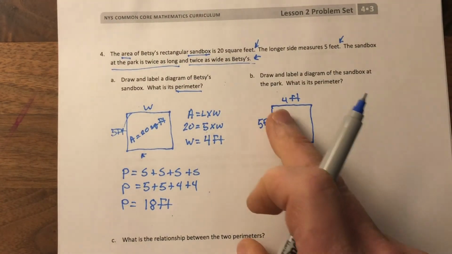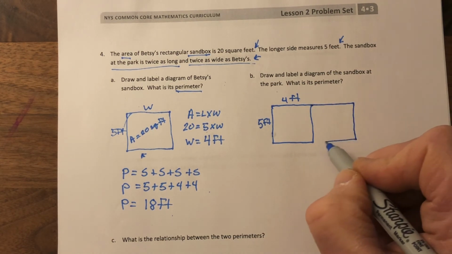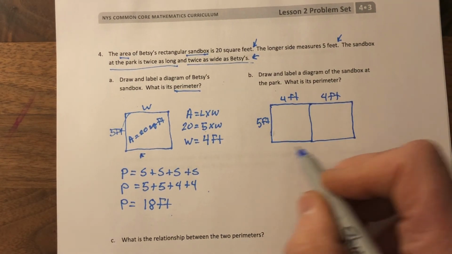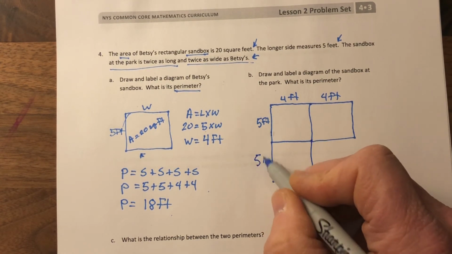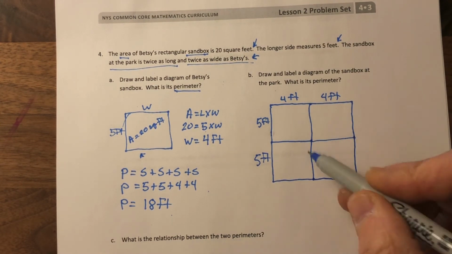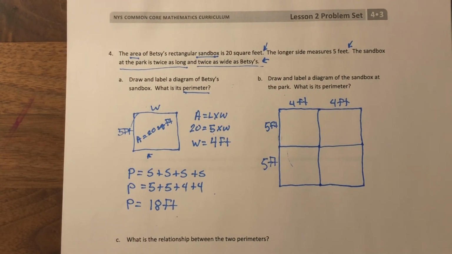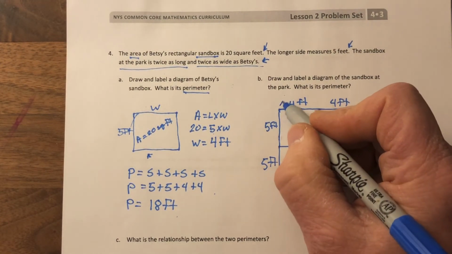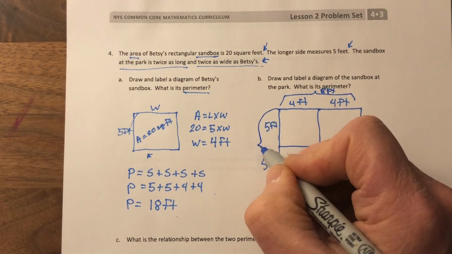So it's 2 times this way, 2 times that way. So I'm gonna go 2 times this way first. Twice as wide, so it's another 4, right? 2 4s. And twice as long, 2 5s. Okay, so I have to fill in this square too, right? Because the sandbox wouldn't look like that. All right, so there it is. I've figured out the size of that. So I need to know, what is the perimeter? Okay, so I know 2 4s here is 8 feet, and 2 5s is 10 feet.